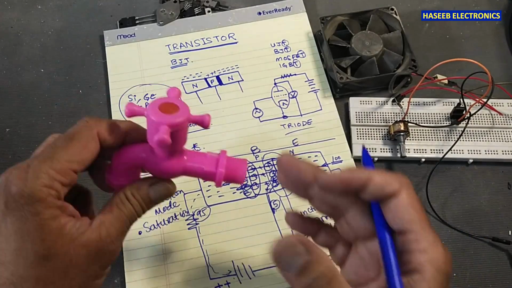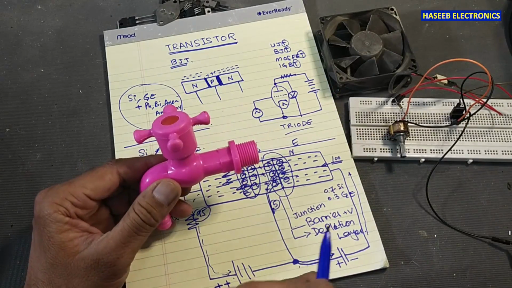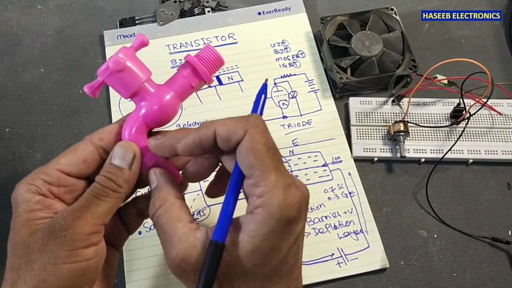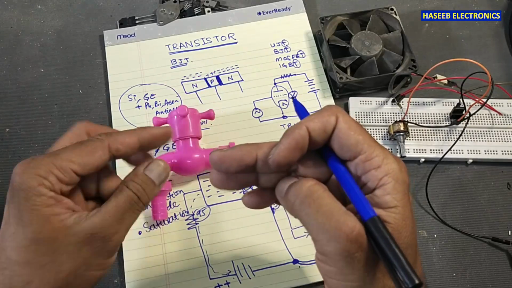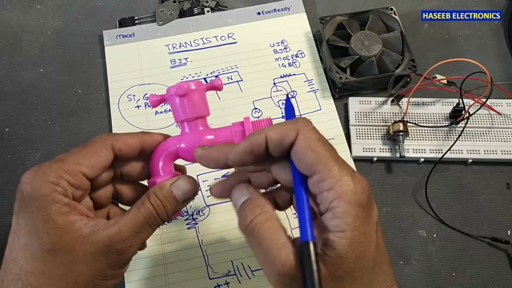There is another condition. When we turn it off, still there is some drop of water that will come here. That is due to leakage in the washer. So this leakage in the washer, we can say that is leakage.